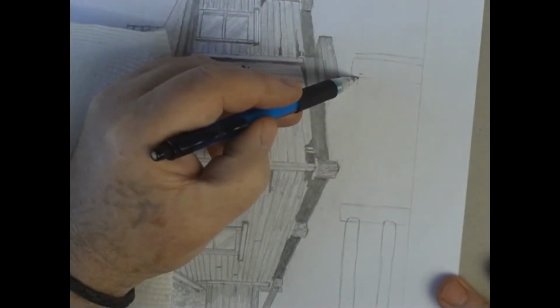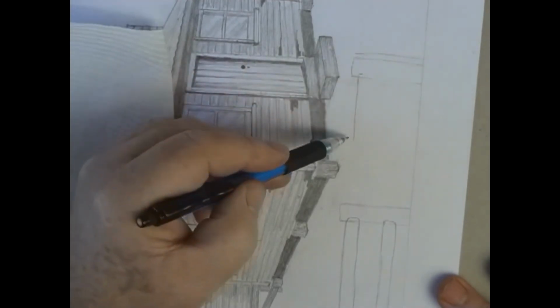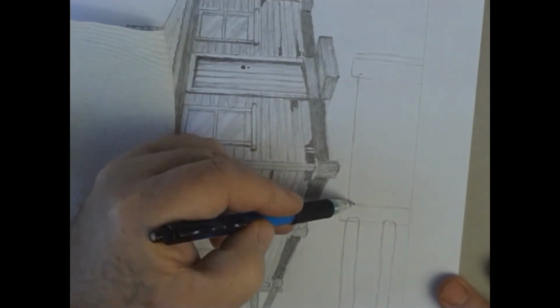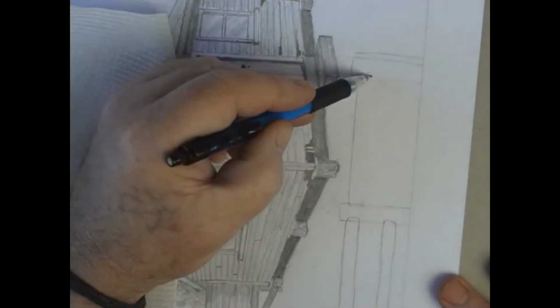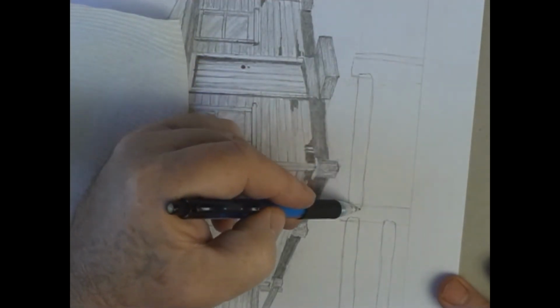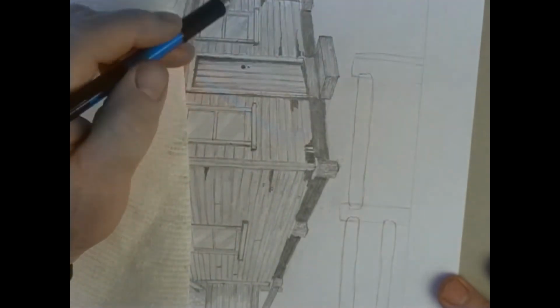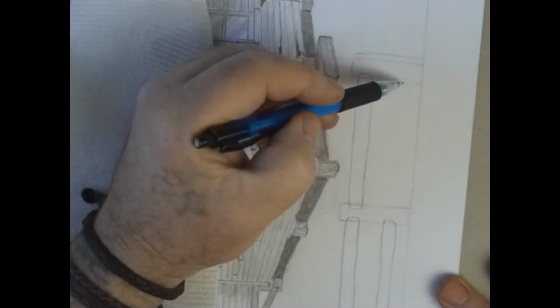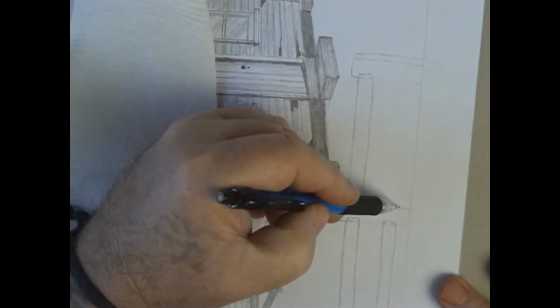Just put that top line in there lightly, just so we know where the top of it is going to be, that's all. Remember, these fences weren't built by factories or anything, most of them were just built on the job as they required them.